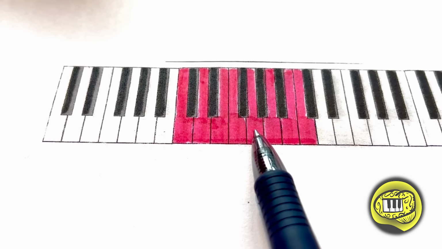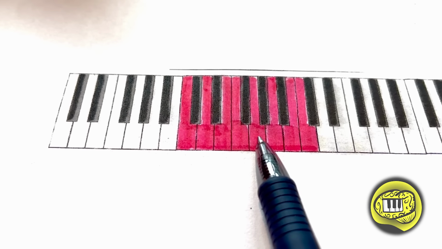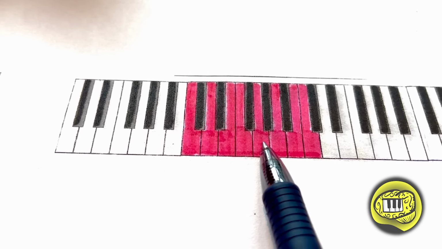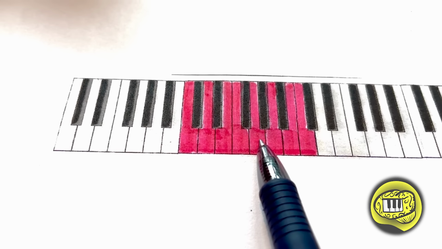Now, if you go up 5 notes from G, you get to the scale that uses 2 sharps. You go up 5 notes, 3 sharps. Go up 5 notes, 4 sharps. Okay, so every time you go up a fifth, you add 1 sharp.